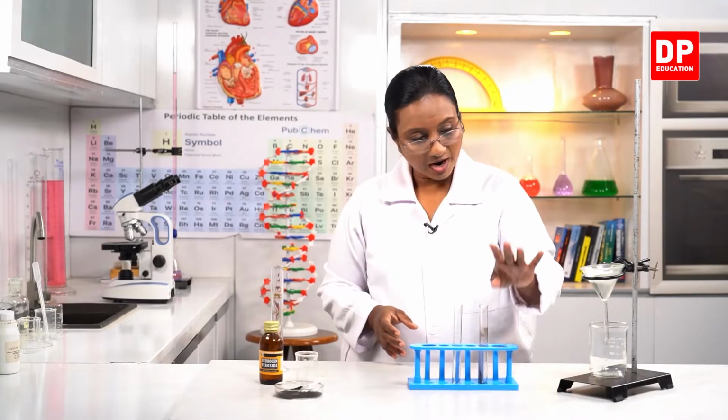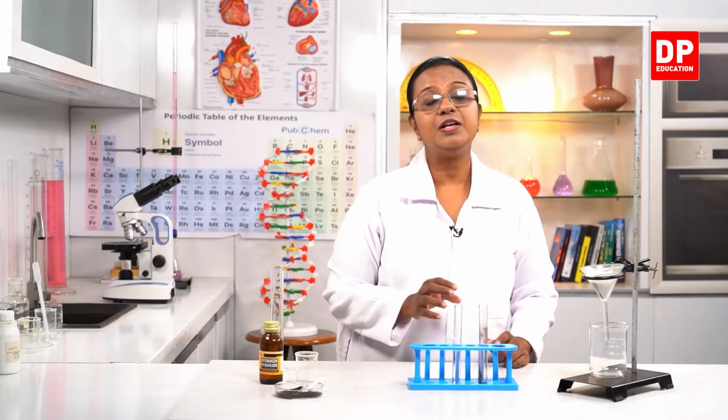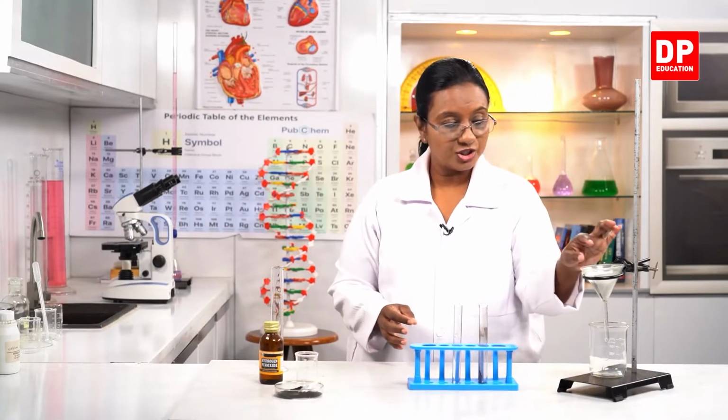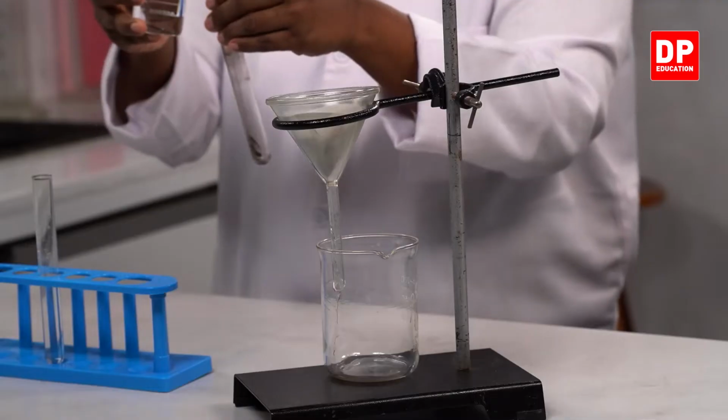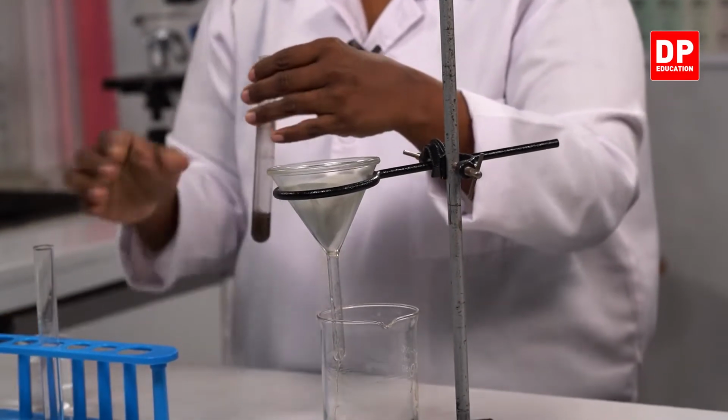So in order to transfer this manganese dioxide that is remaining here, I will use some water and I will wash it off into the funnel. So I will wash this amount of manganese dioxide also.